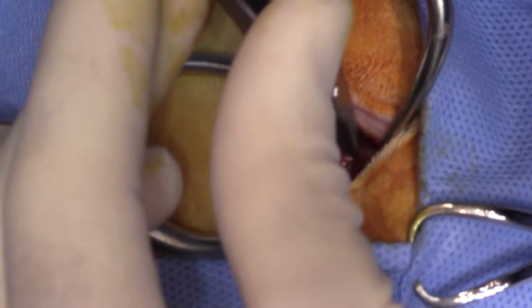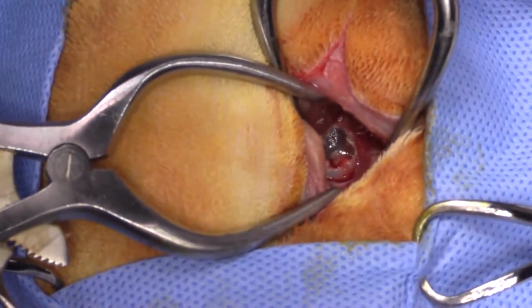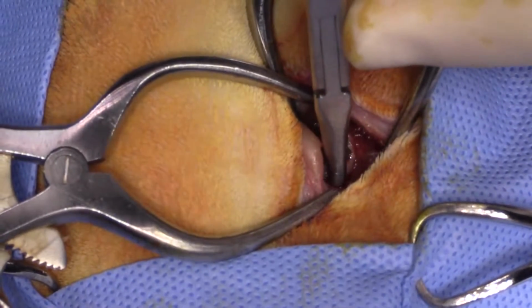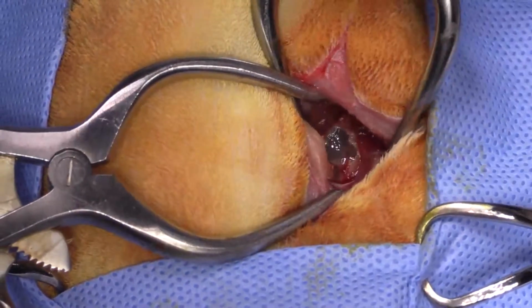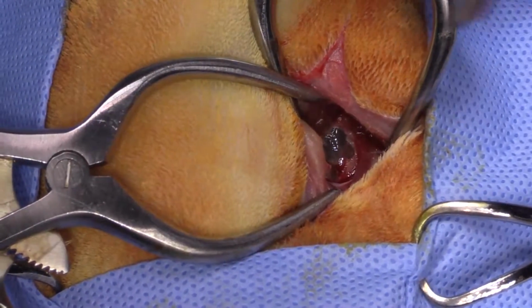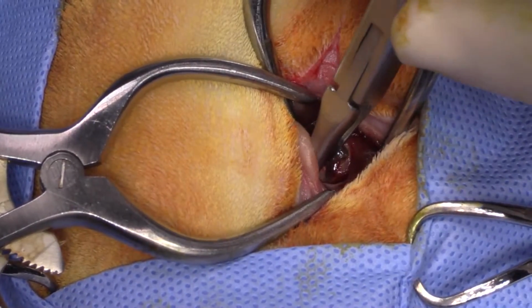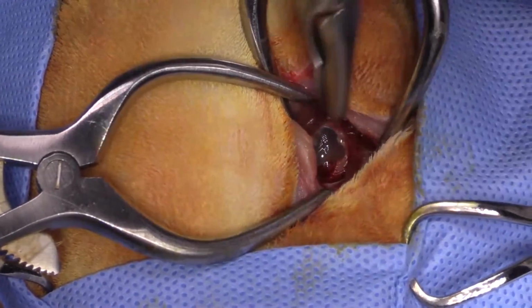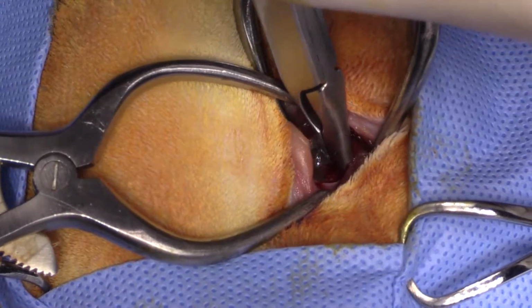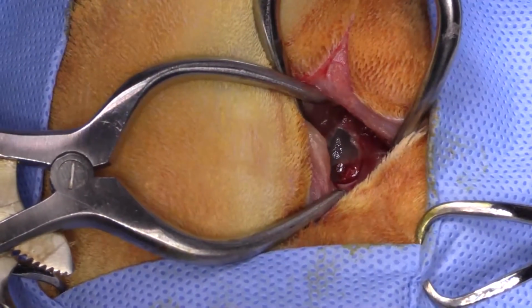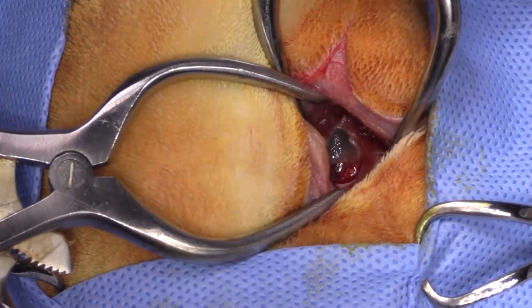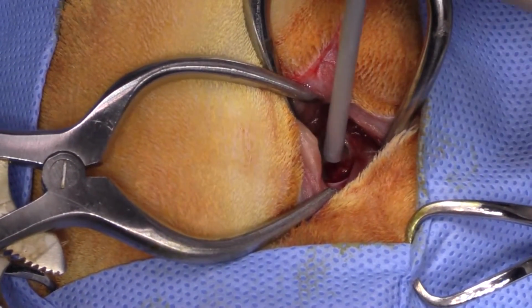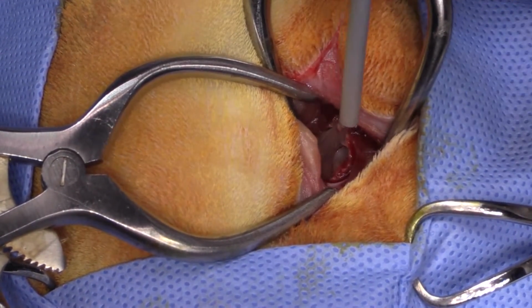This cat presented with middle ear signs, so it had really bad vestibular symptoms. I can see that mostly what's in that bulla is just mucoid material. We may get into more actual polyp as we go a little bit farther in, particularly in the dorsolateral chamber. So now I'm just going to suction out that mucoid material.